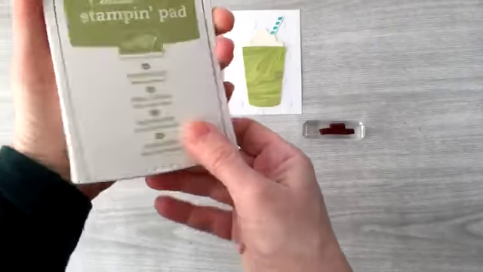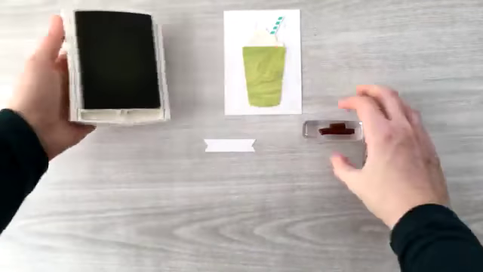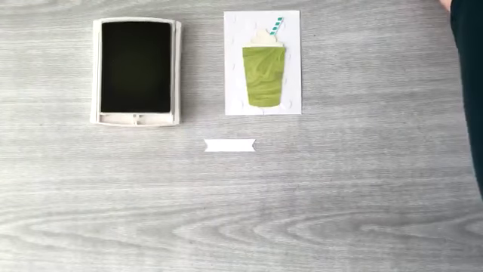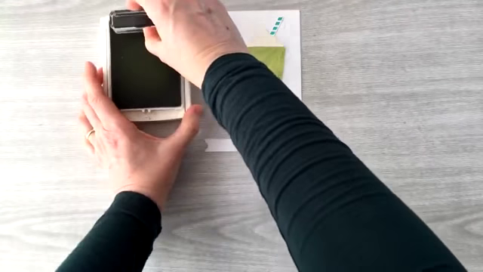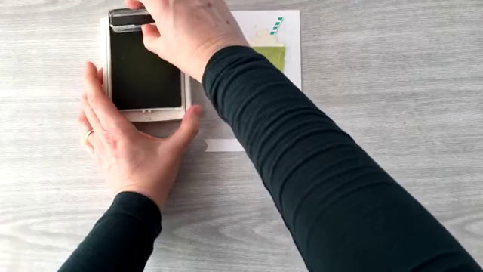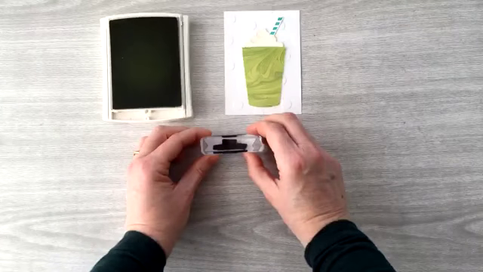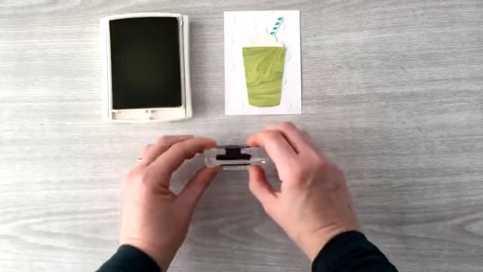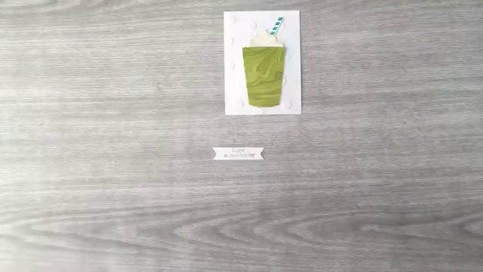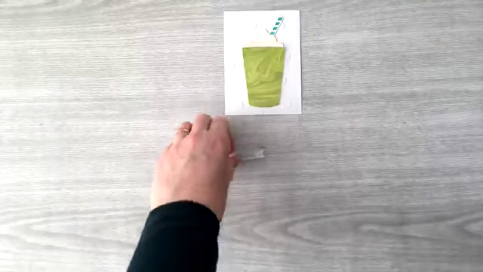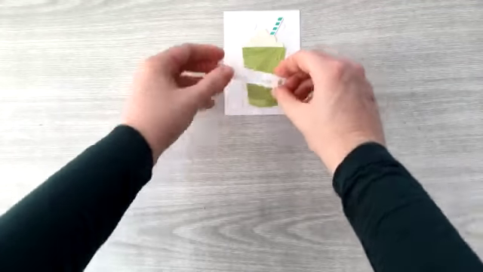And I'm going to take my Pear Pizzazz ink pad, and I'm hoping this stamp is clean. Just cleaned it a bit, and ink that up, and stamp it right in the center of this banner, like that. And then I can add it like that.